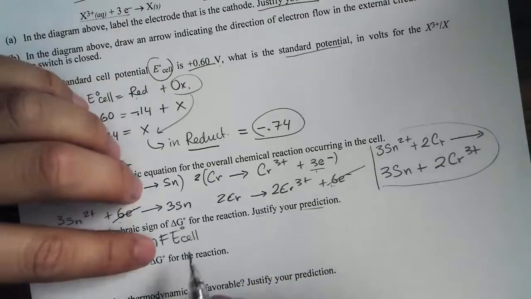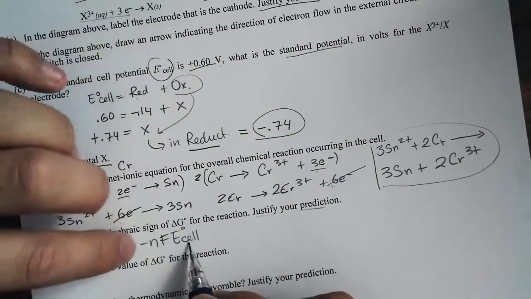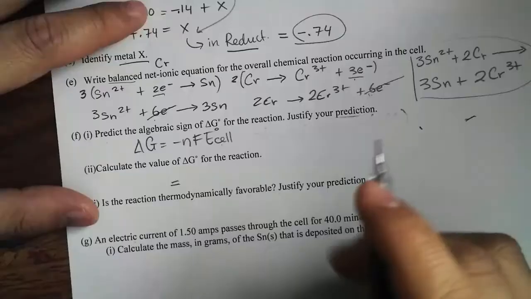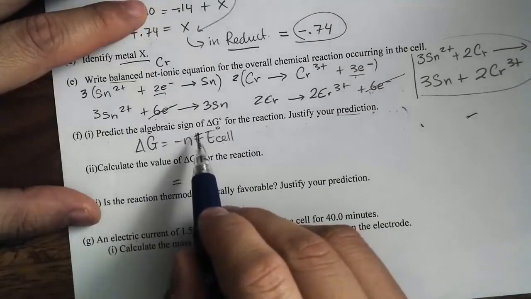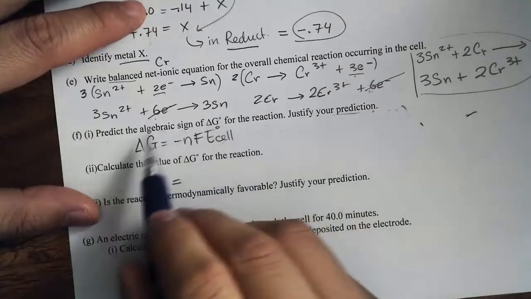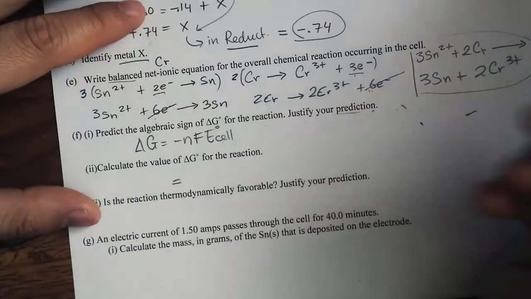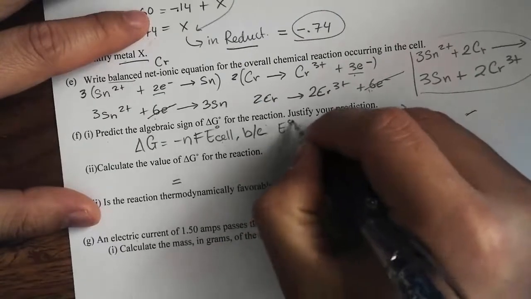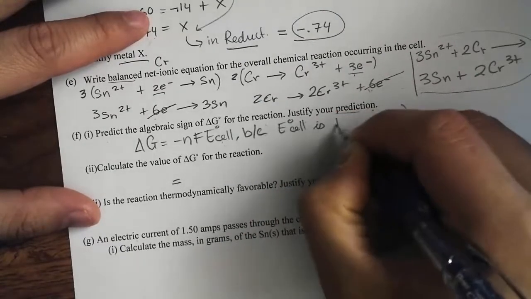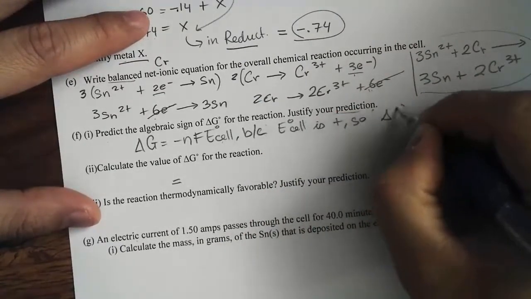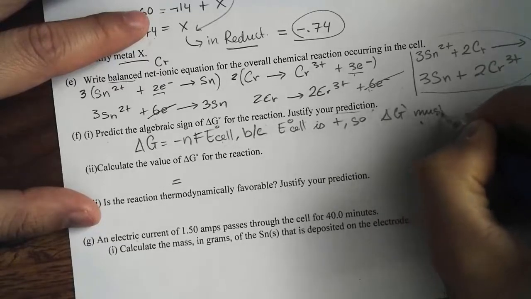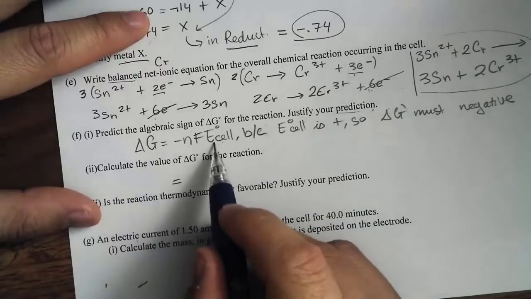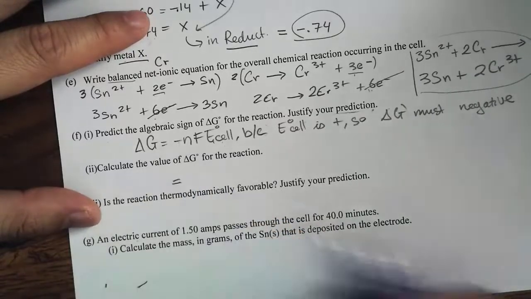And you can write that because E cell is positive, and that times a negative will give us a negative answer. So delta G must be negative, because a positive times a negative gives you a negative.